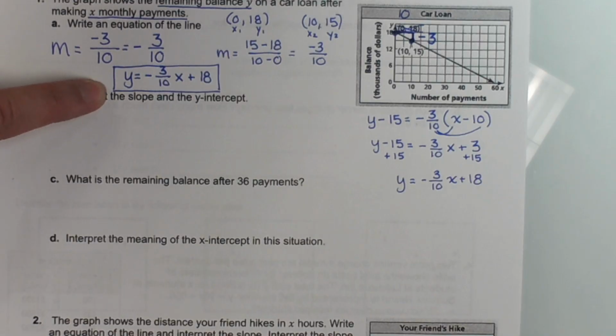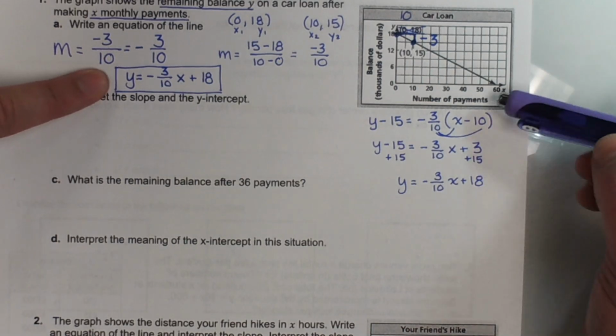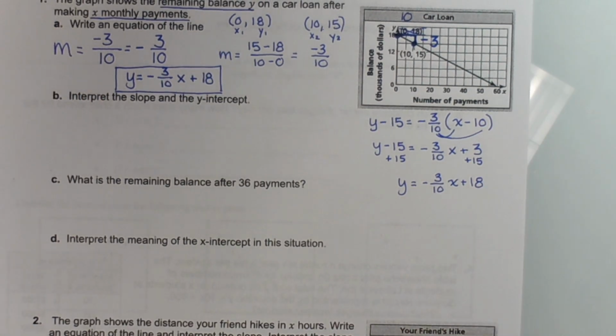I don't care which way you do it. This way's faster if you have the y-intercept. Point slope form will work if you don't have the y-intercept. Or even if you do, it'll work.